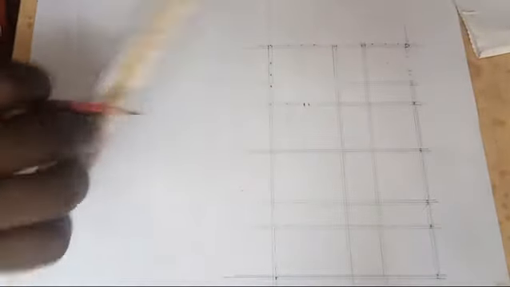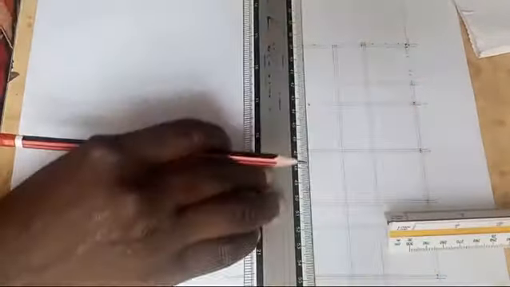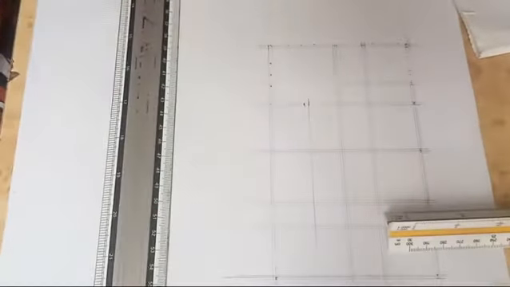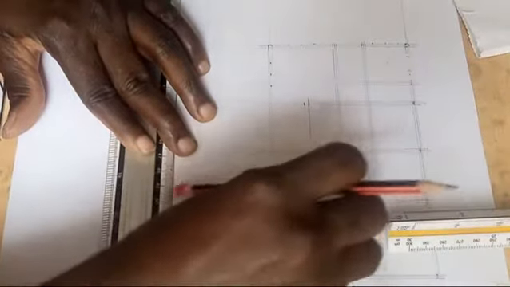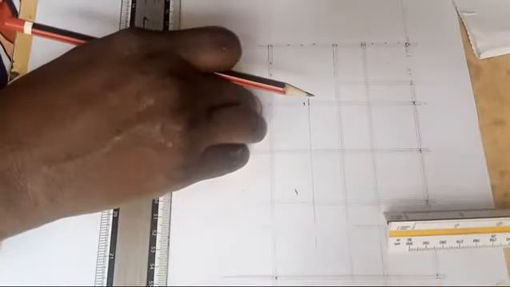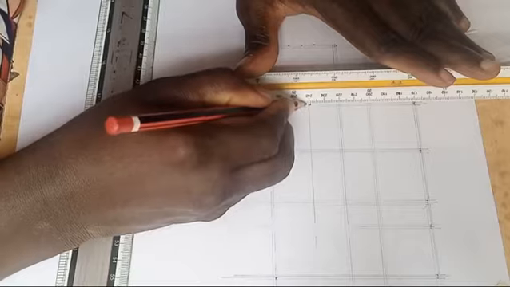So at this point, we need to draw this line like this. Don't forget, we need to erase this one too. Give it thickness 100.